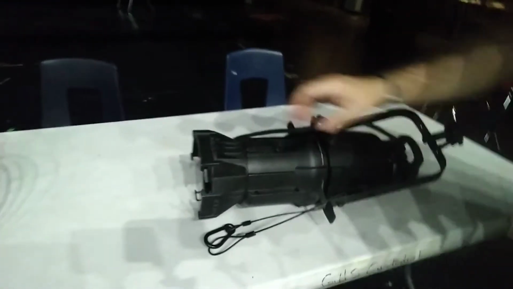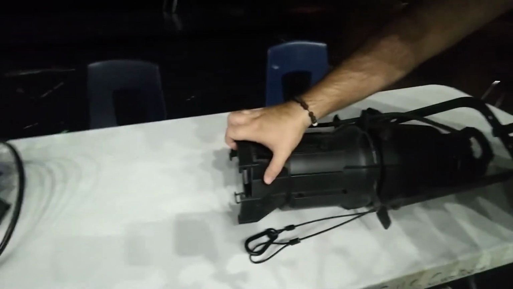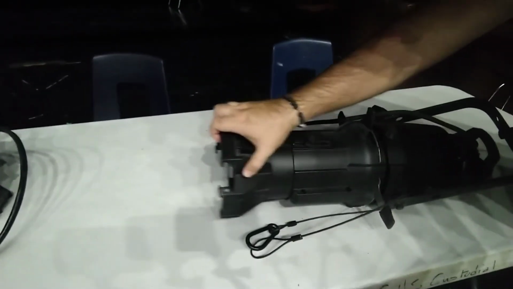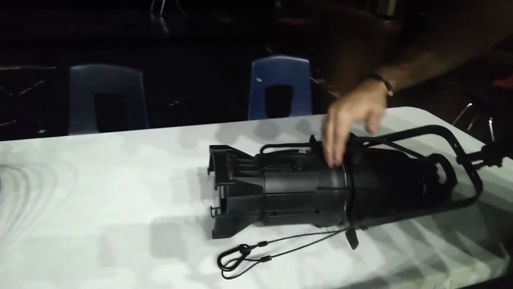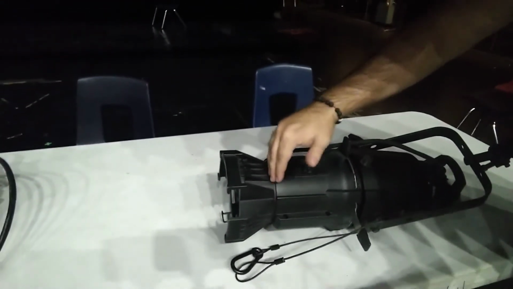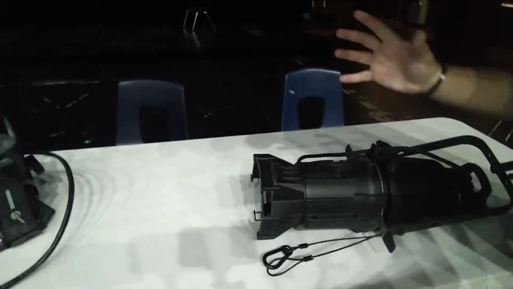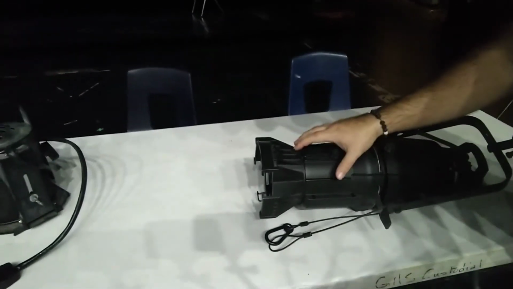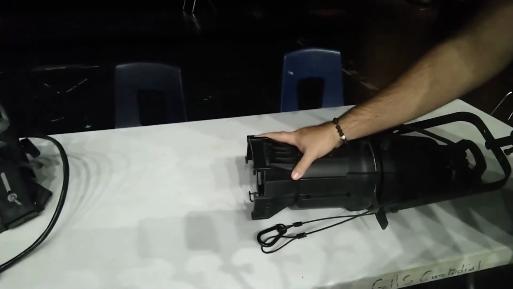All right, and then the last thing I want to show you on the ellipsoidal here, I'm going to turn this sideways to look at it a little bit better, is this piece right here. This piece right here is called the barrel. And if you'll notice, I can move that barrel in and out of the light. What that allows me to do is, there's a lens up here, and there's a lens in the barrel, and taking those 2 lenses allows me to focus that light much brighter. So the barrel is this bottom section of the light.